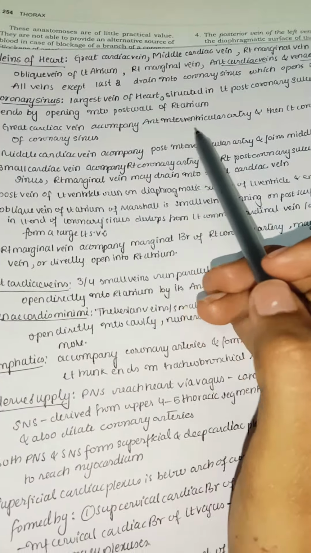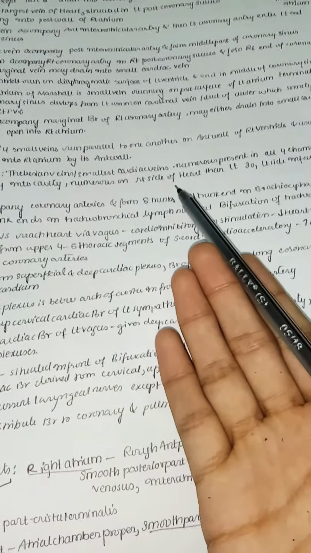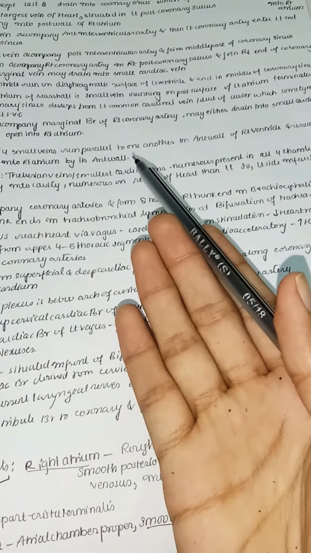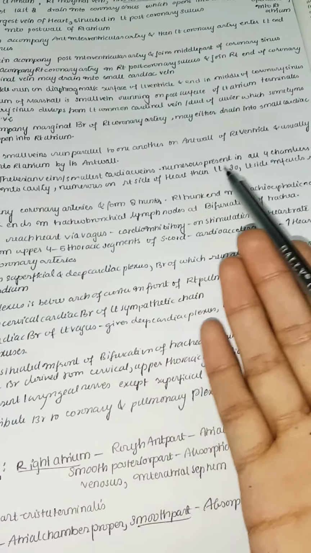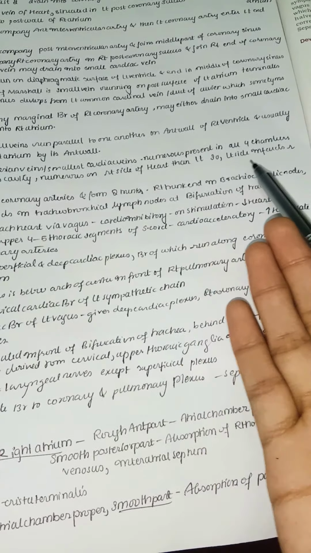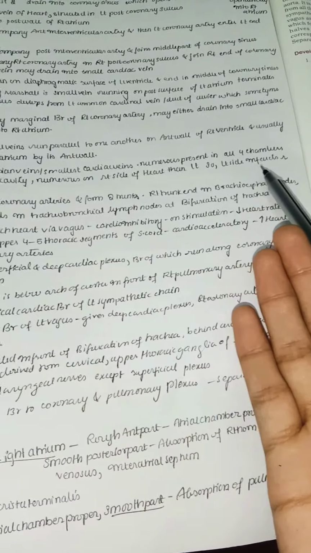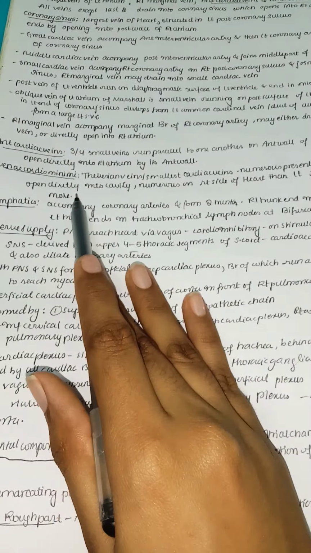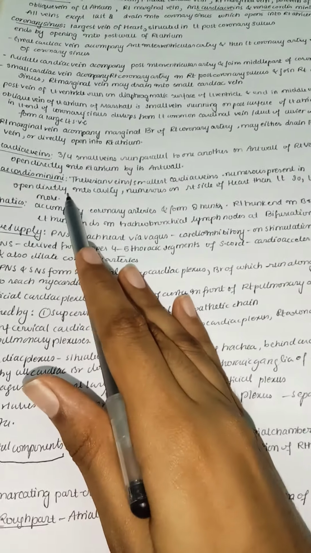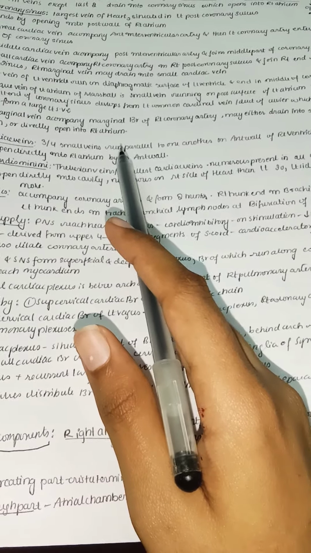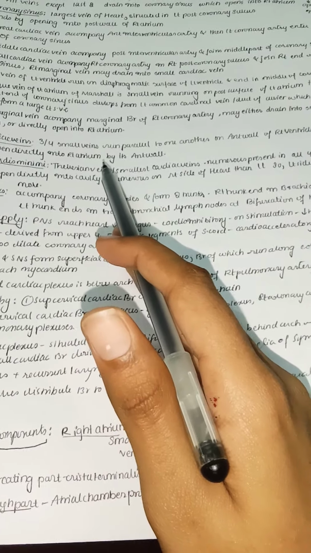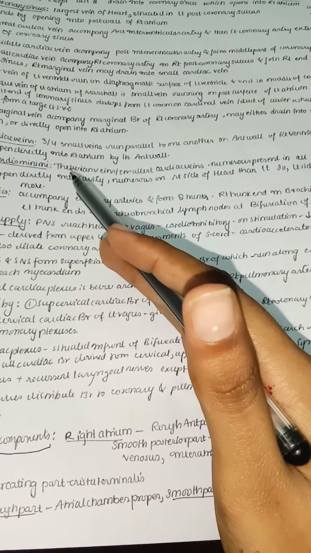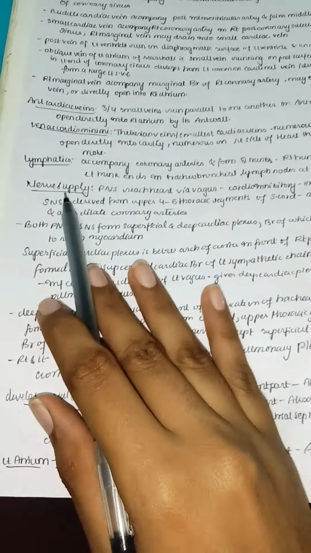So they are numerous, present in all four chambers, open directly into the cavity, and numerous on the right side of the heart. Of course, if they are numerous on the right side, it is very easy for them to go to the posterior side of the coronary sinus than on the left. So the left side infarcts are more. Remember, as these veins are more on the right side, there is more blood supply here, right? Now we'll see about lymphatics.